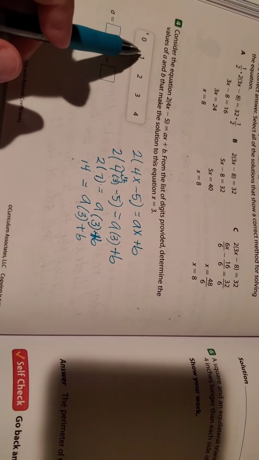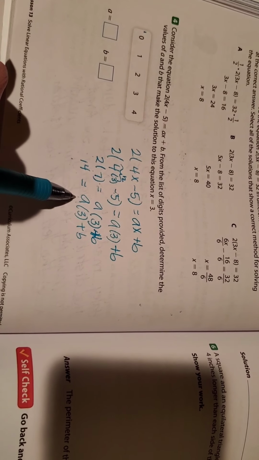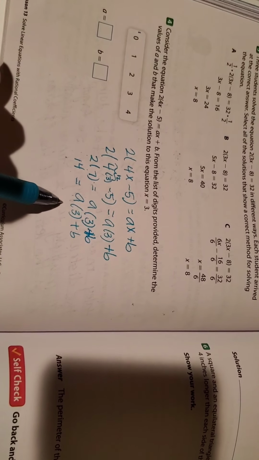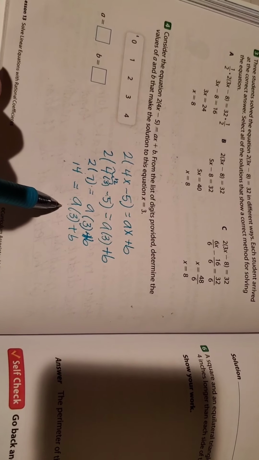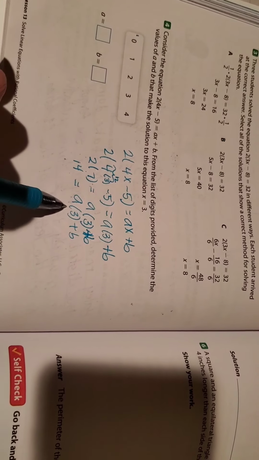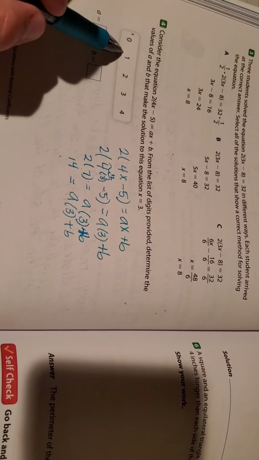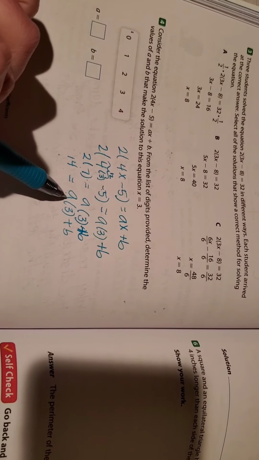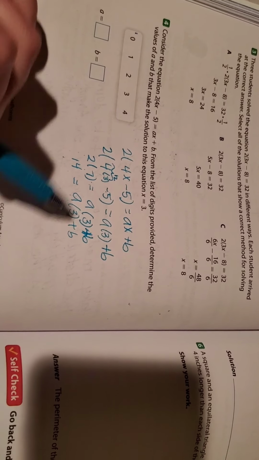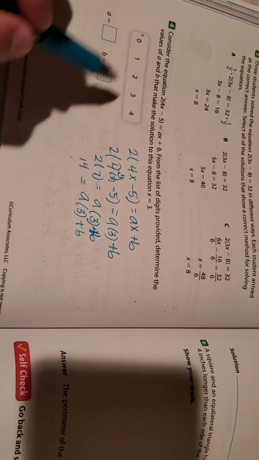Now I'm going to try that 1. If I plug in a 1 for a, 1 times 3 is 3. This would have to be an 11 for this one to work, and there's no 11 in the box. So far, 1 cannot be plugged in for a because there's no answer choice in the box that will make that equal to 14. So 1 doesn't work for a.